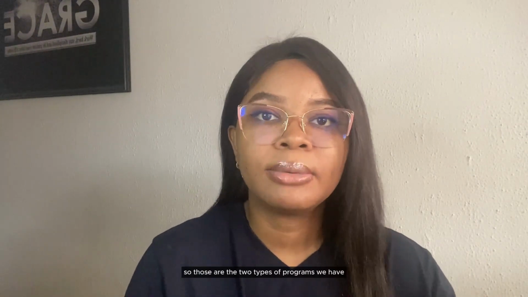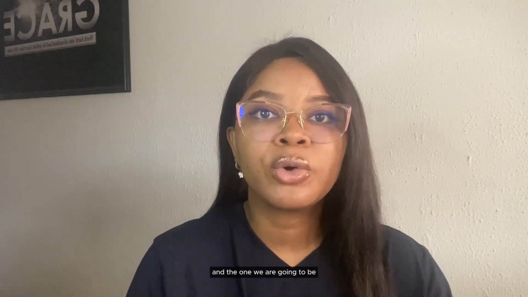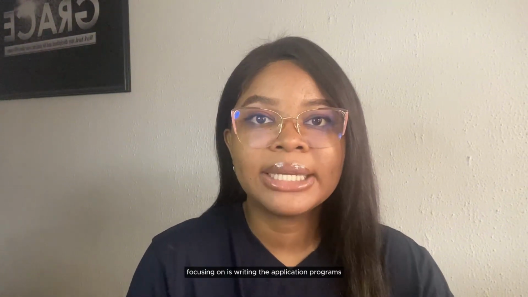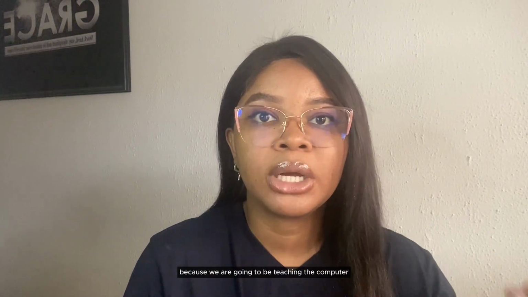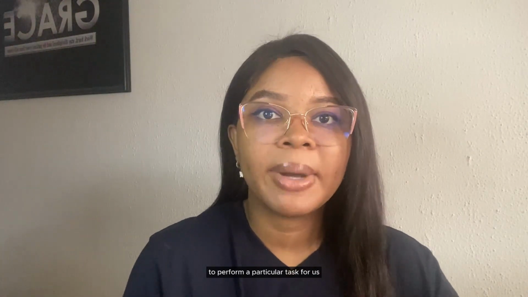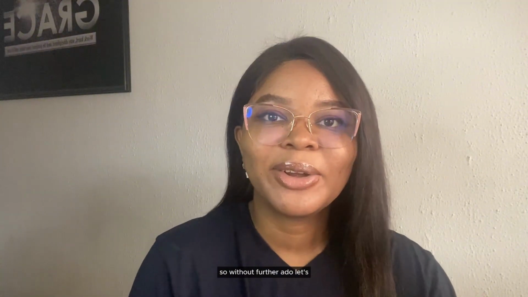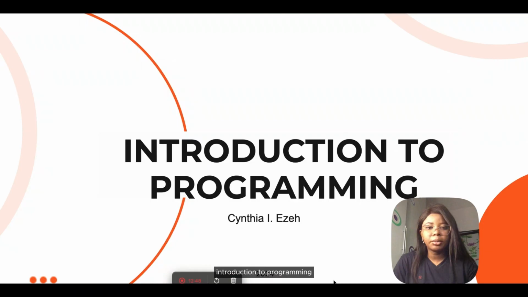Those are the two types of programs we have: the system programs and the application programs. The one we are going to be focusing on is writing the application programs, because we are going to be teaching the computer, writing instructions for the computer to perform a particular task. So without further ado, let's get right into it. Introduction to programming. Let's get into the business of today.